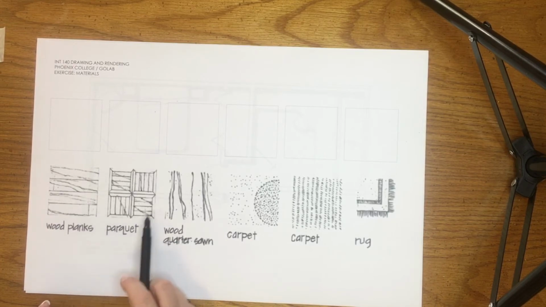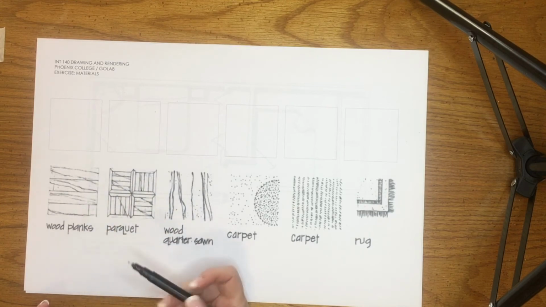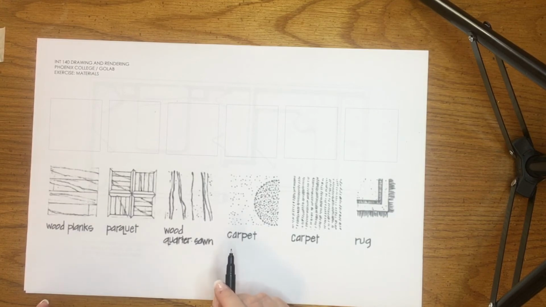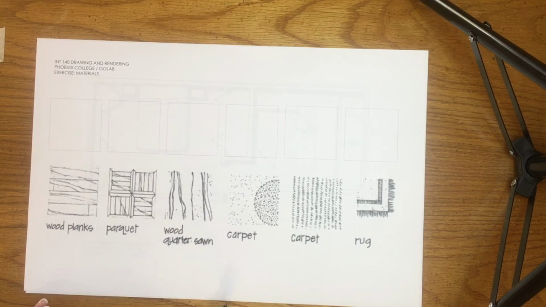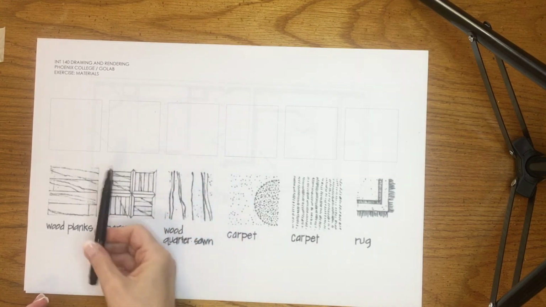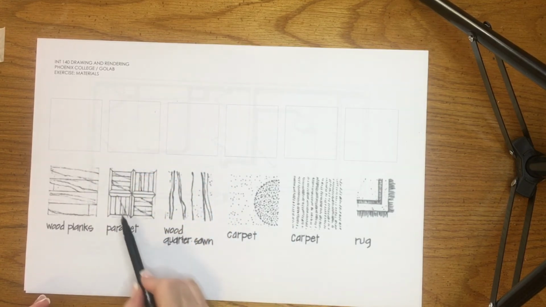So parquet flooring, popular, that's not going to come out. Popular during Louis XIV's reign at Versailles, where instead of just more traditional planked flooring that was popular in England, they came up with this really neat parquet pattern where they would turn the wood planks, they rotated them almost to look like a basket weave, and then they would have this border around it. So that's called a parquet design in wood.